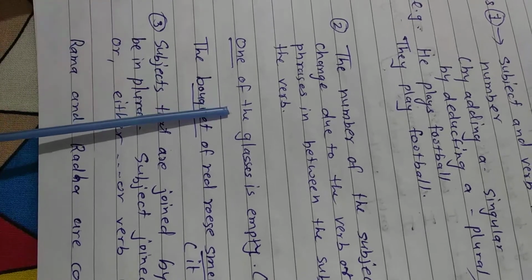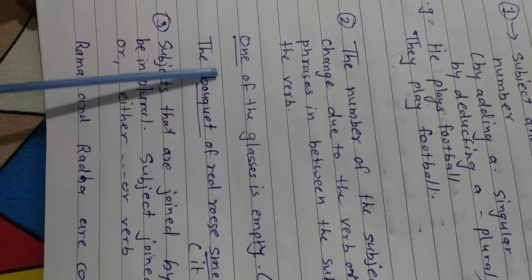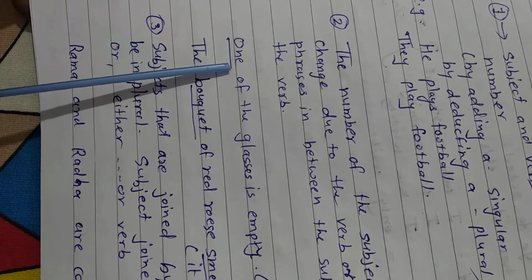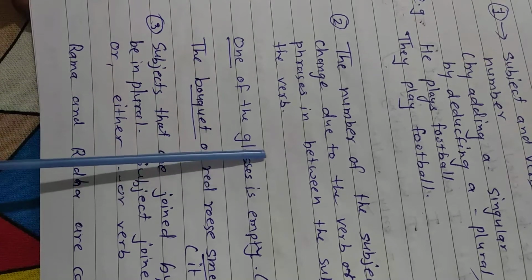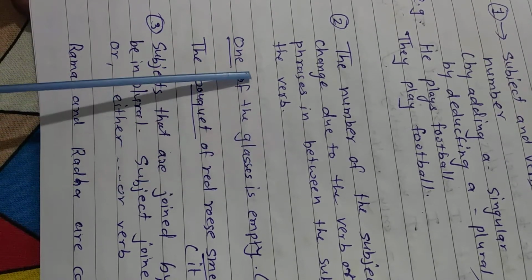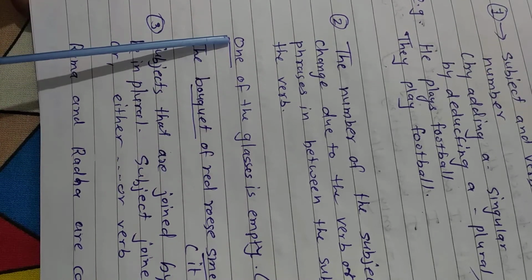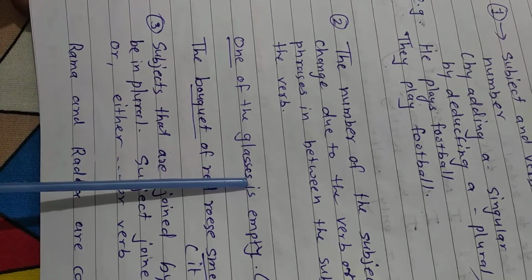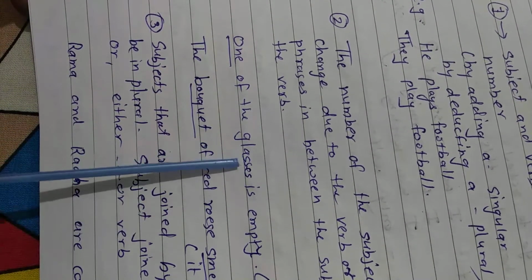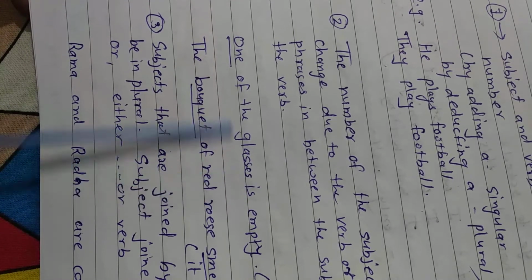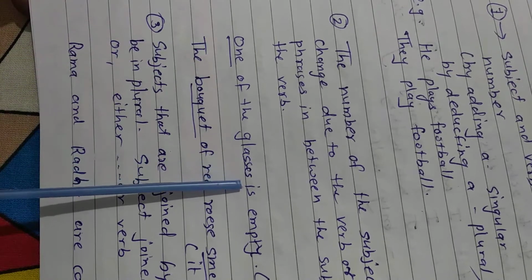One of the glasses is empty. Here, talking of one glass, right? Here, between one and is, 'of the glasses' is a phrase. But we have to look at this one connected with is. One of the glasses. हमें क्या लगेगा, यहाँ पर glasses है तो हम यहाँ पर R लिख दे, right? It's not true. One of the glasses. Glasses में से एक. So here it is.